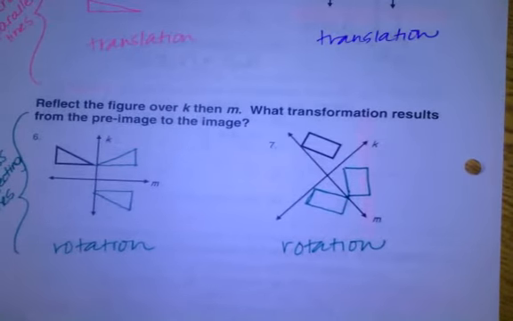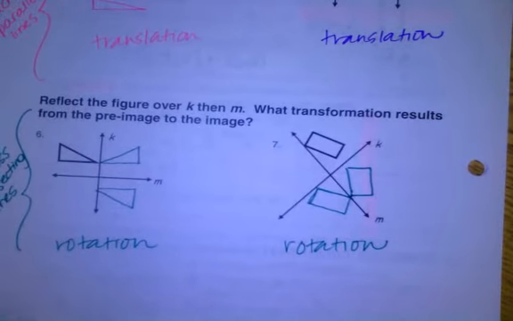You have 30 minutes before we're going to do the skills check.